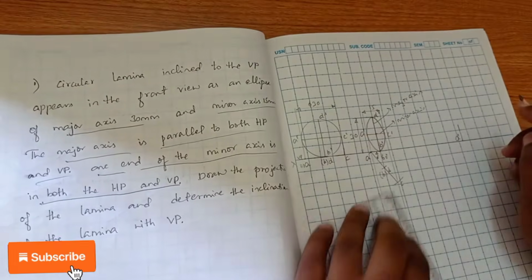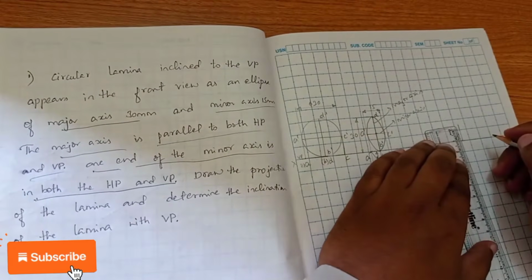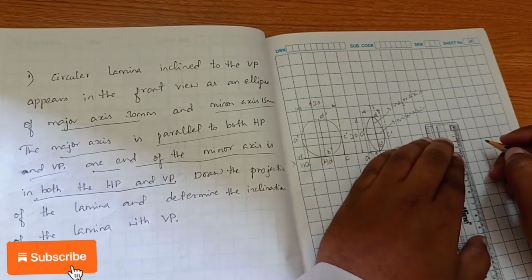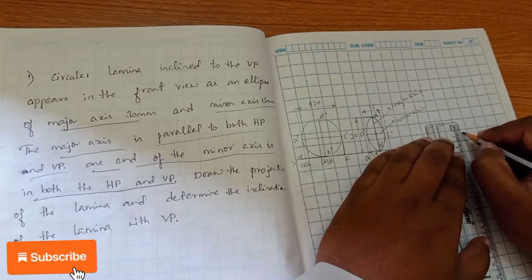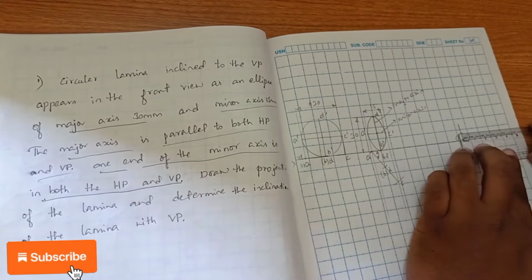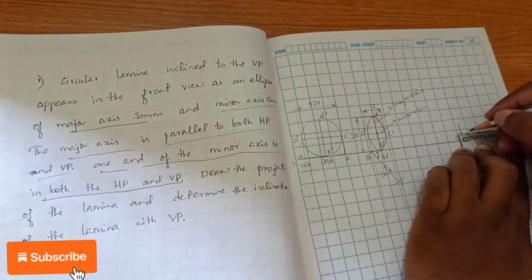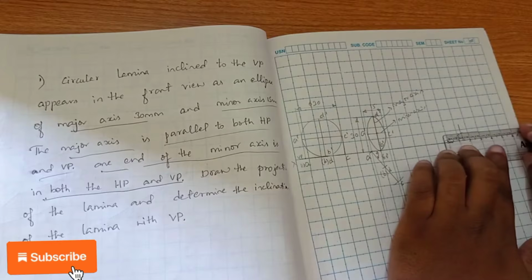Now I have to consider exactly half of it, that is 7.5. We have to mark 7.5. So I marked it. Now from this exact 7.5 we have to mark 15 mm on this side to construct the major axis, right?